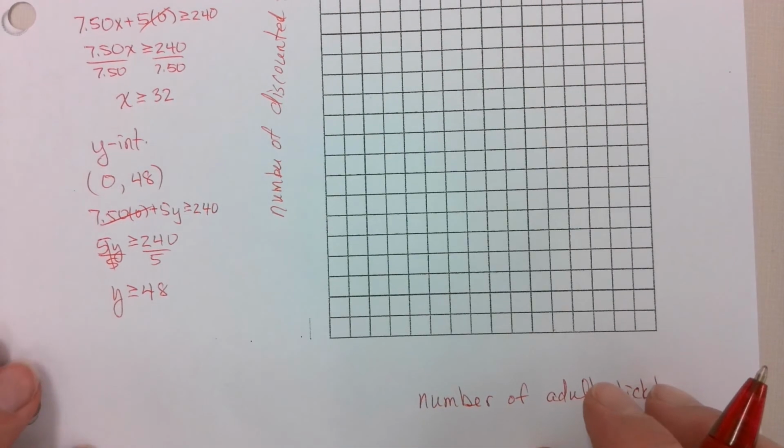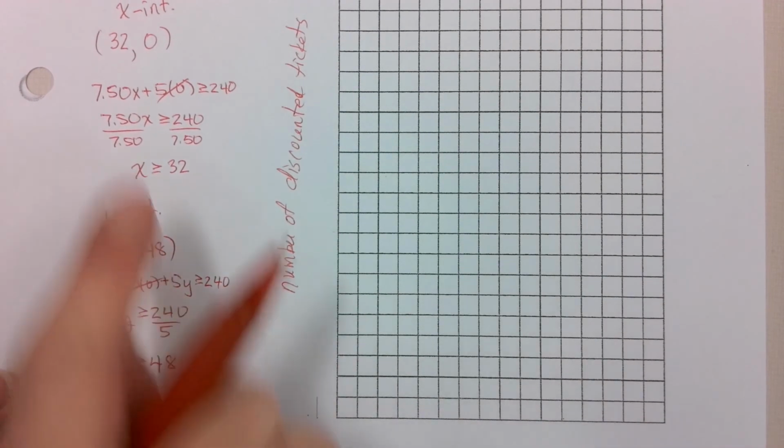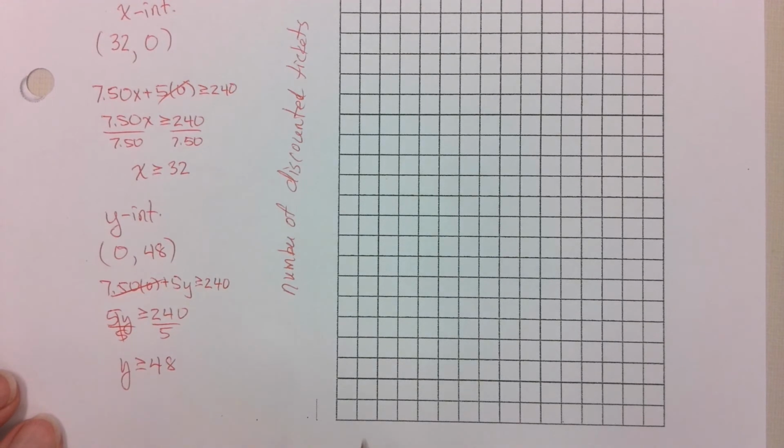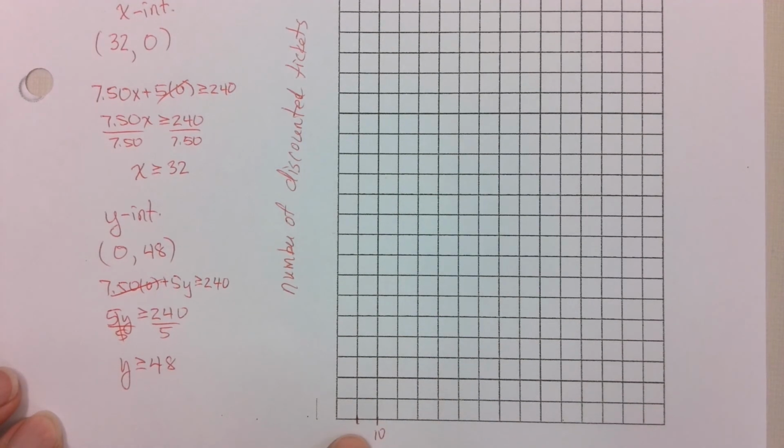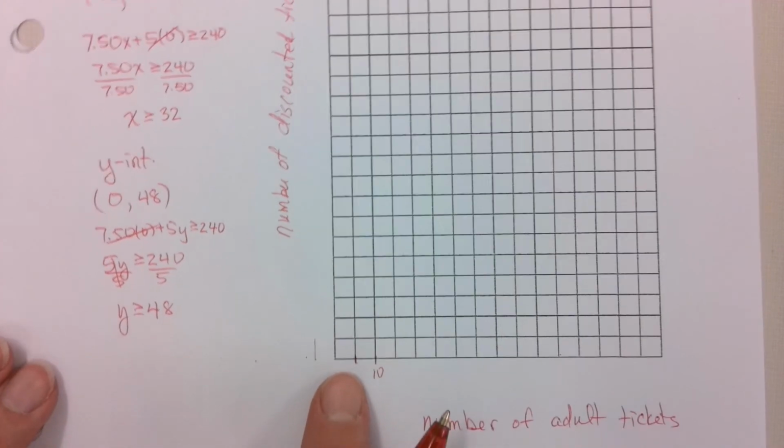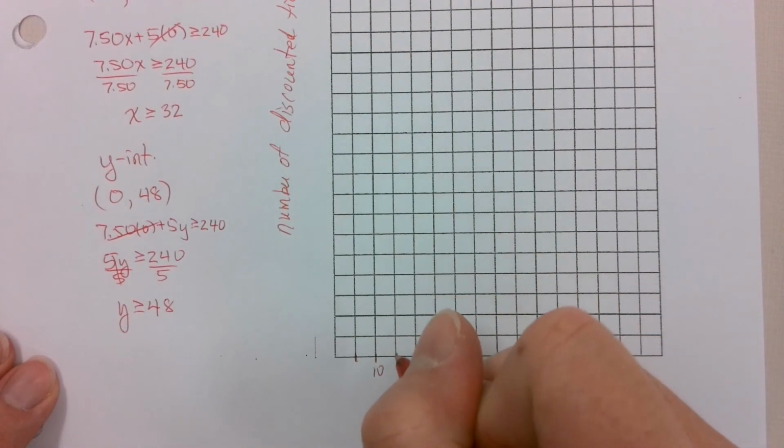Okay, so on my x-axis, I have to get to 32, 0. So if I look, I might take a minute and count, okay, 10, 20, whoa, that's too small. I'm going to go ahead and count by 5. So there's 5, 10. Please make sure you block off that first one. So 5, 10, 15, 20.